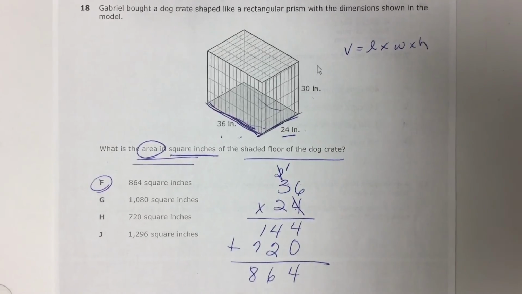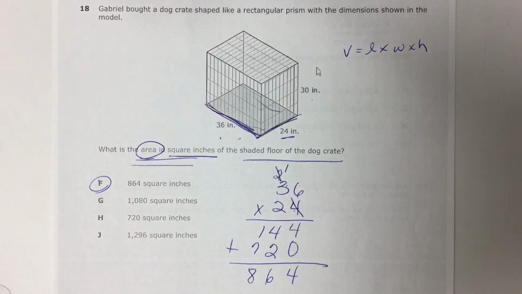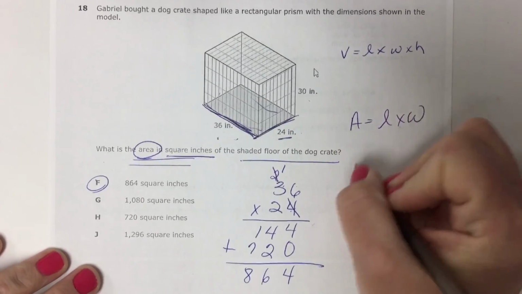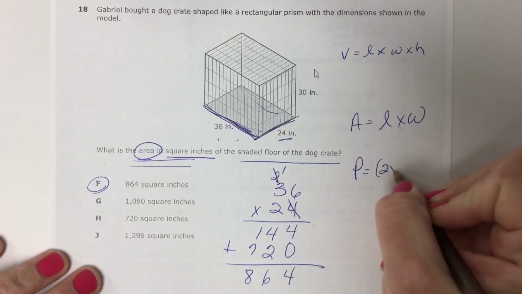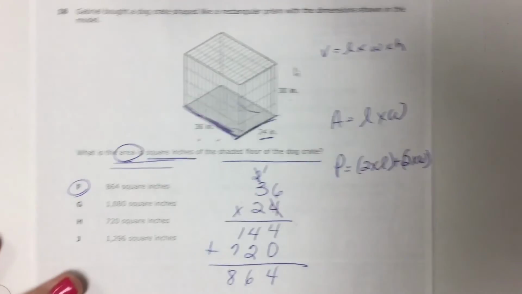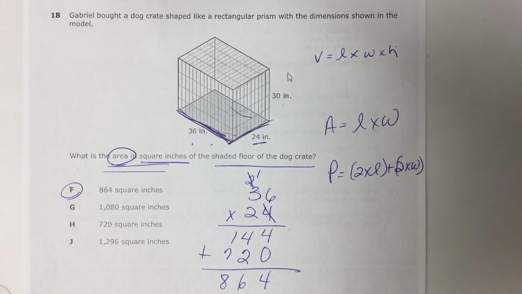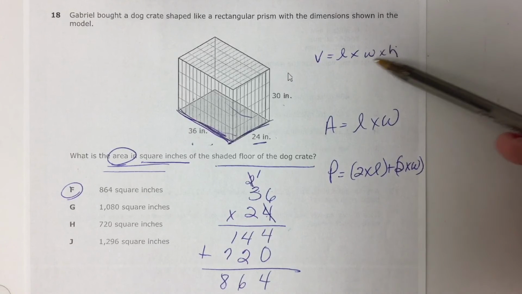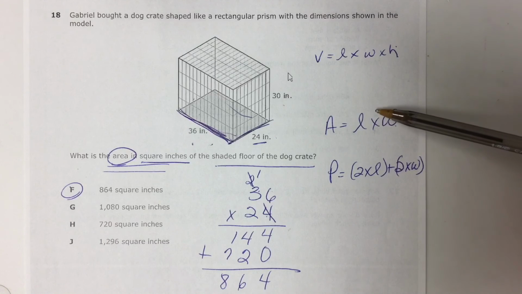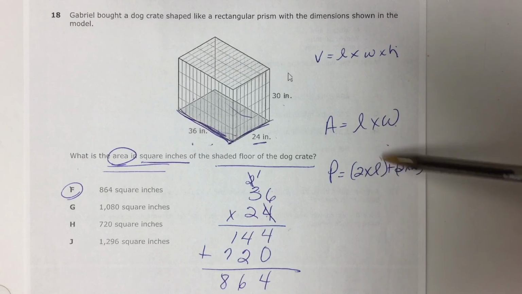So all I'm asking you is to take your time and read your questions carefully. Okay? Slow down what you're doing. Make sure you're paying attention to each and every problem. Look at it and see if it's asking you for volume, or is it asking you for area, or is it asking you for the perimeter. Okay, those are the three things you need to focus on. Is it volume, meaning how many things can it fill up with? Area, meaning how much space is on the floor, or perimeter, which is how much space is around.